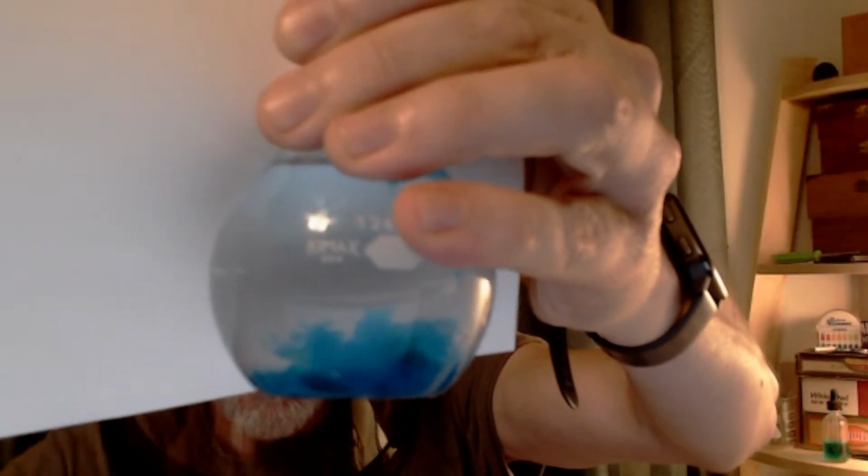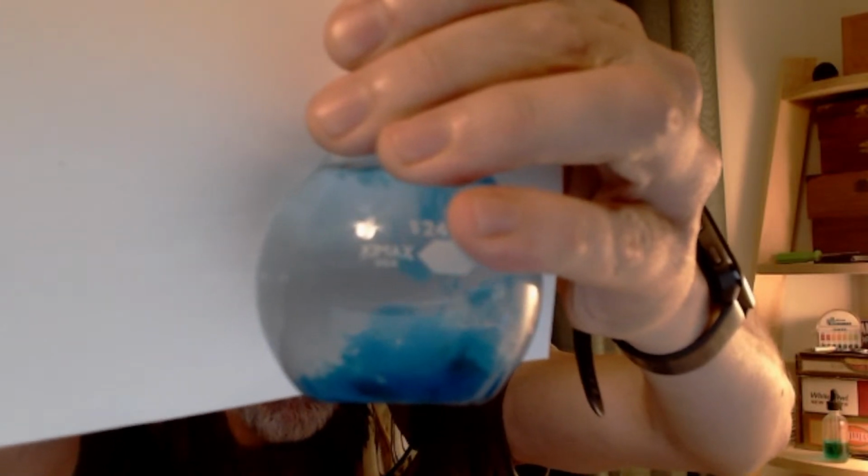And you can see it just fall into the bottom. It's kind of a pretty color. Doesn't show up as well. There we go. All right, so that's the complete ionic equation. Whew. Gets hot underneath that thing.